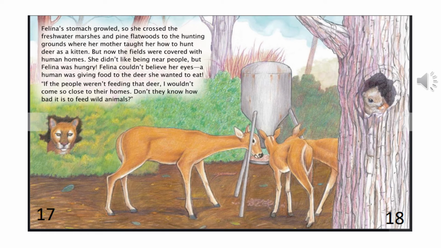Felina's stomach growled, so she crossed the freshwater marshes and pine flatwoods to the hunting grounds where her mother taught her how to hunt deer as a kitten. But now the fields were covered with human homes. She didn't like being near people, but Felina was hungry. Felina couldn't believe her eyes. A human was giving food to the deer she wanted to eat. If the people weren't feeding that deer, I wouldn't come close to their homes. Don't they know how bad it is to feed wild animals?